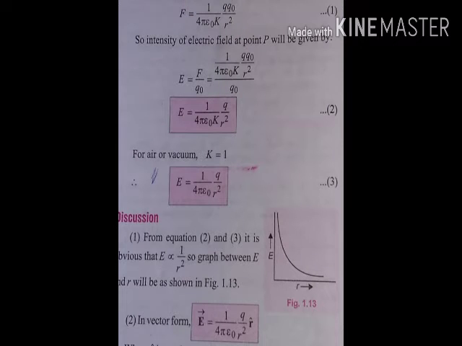If F is equal to 1 upon 4 pi epsilon naught, K Q into Q0 upon r square, so intensity of electric field at a point will be given by E equals F upon Q0, equals 1 upon 4 pi epsilon naught, K Q into Q0 upon r square, whole upon Q0. Therefore E is equal to 1 upon 4 pi epsilon naught, K Q upon r square. For air or vacuum, K is equal to 1. Therefore, E is equal to 1 upon 4 pi epsilon naught, Q upon r square.